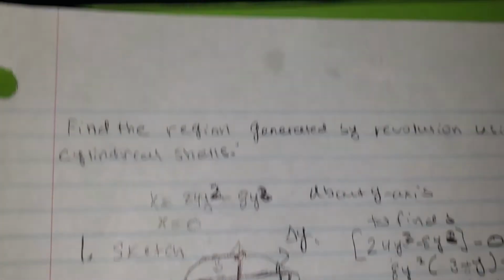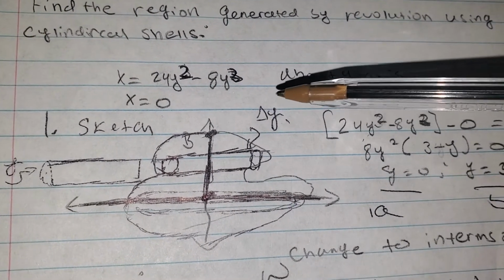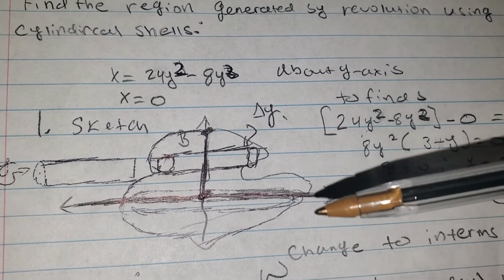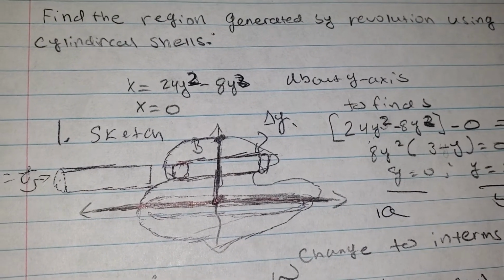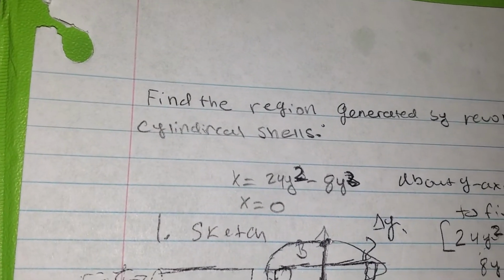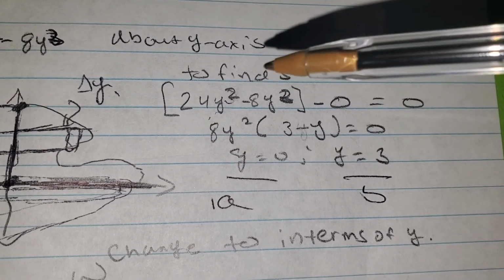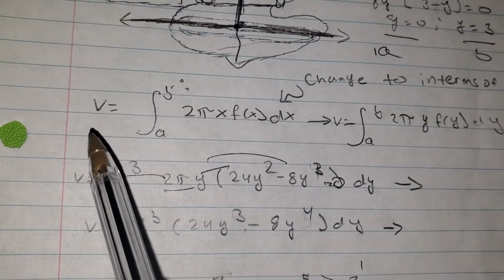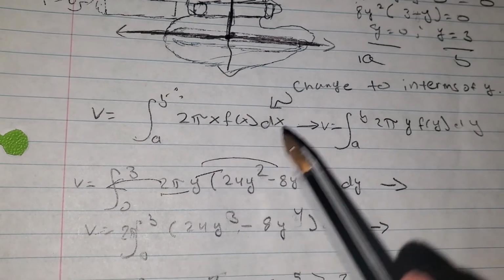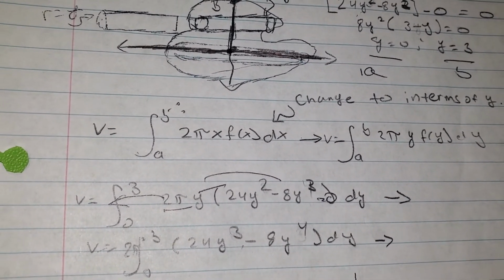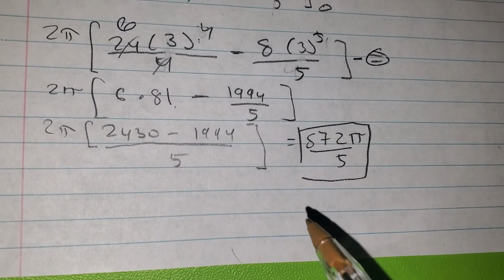So pretty much what we do is we always sketch out the region and the volume elements. Then we find our limits of integration if they're not given to us. Then we plug in all the given information into our formula, integrate, and evaluate, and you're done.